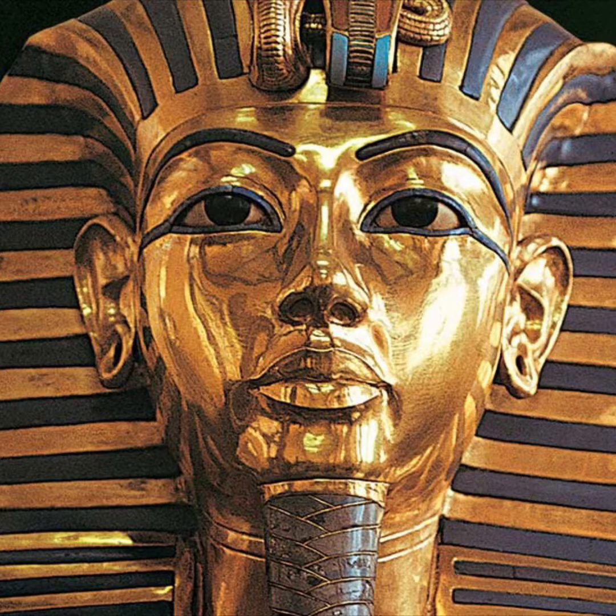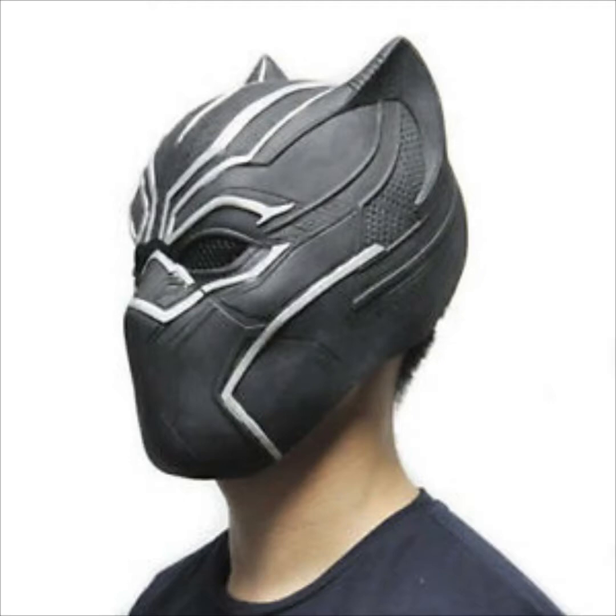Or a mask may be symbolic, like this one, which is an Egyptian death mask. One thing that connects all of these cultures and reasons together is that people wear masks so that they can embody or be something else for that moment or day.